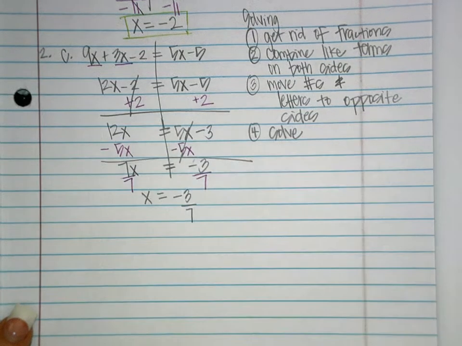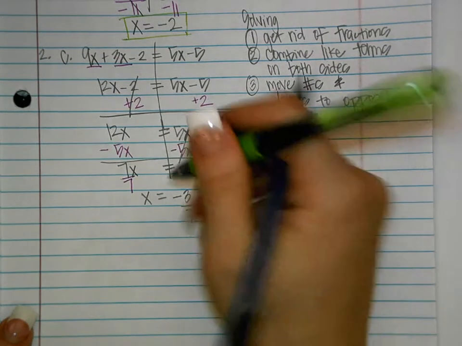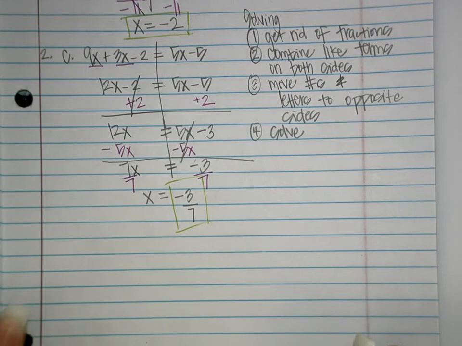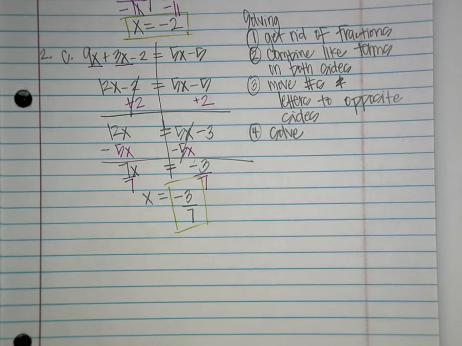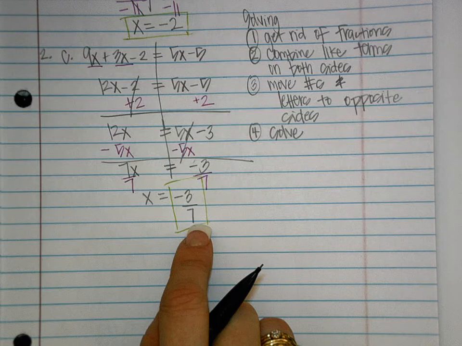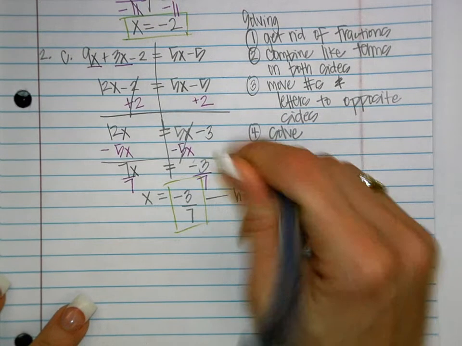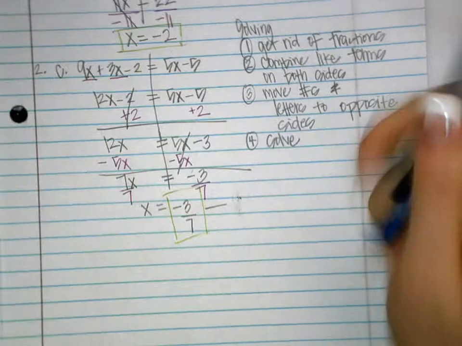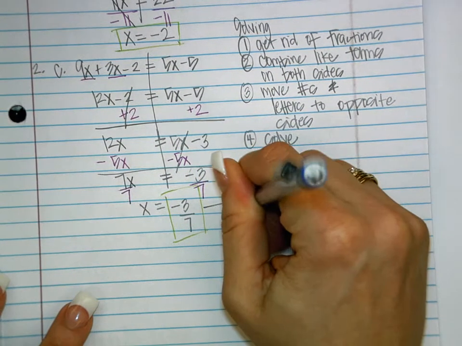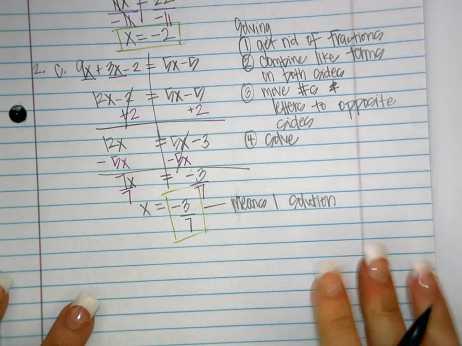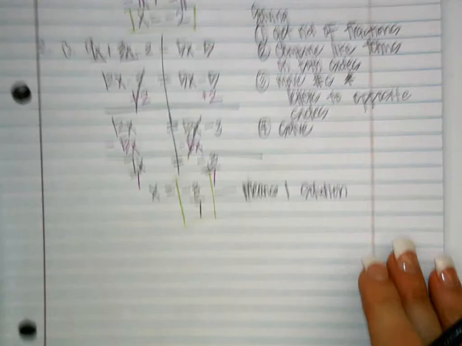-3/7. If you can, you need to reduce that. But this one does not let you reduce it. Okay, so what if I asked you, how many solutions does this equation have? How many answers are there? One. Okay, if you get one answer, that means it has one solution. This means there is one solution. And I'm going to write that only because on the next couple, there might not be one solution.